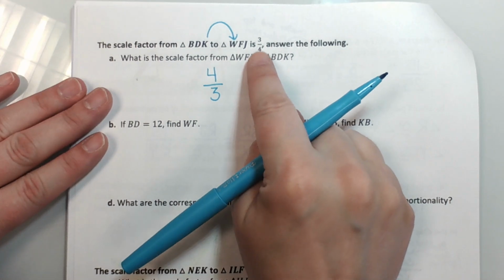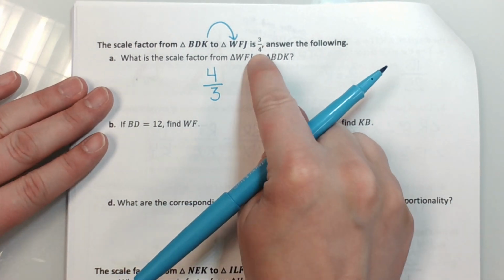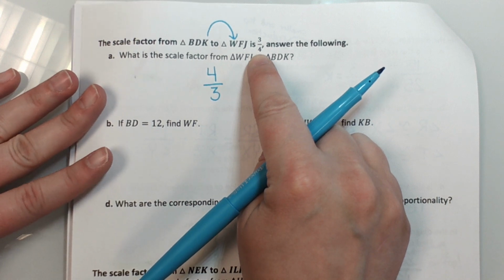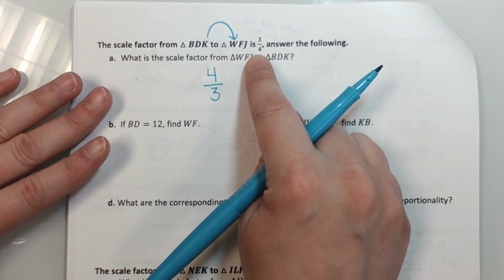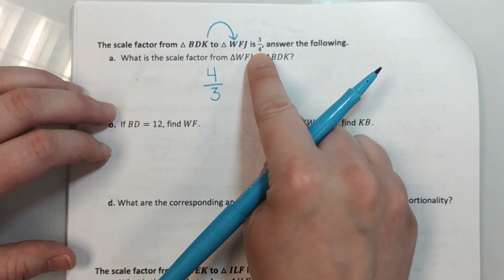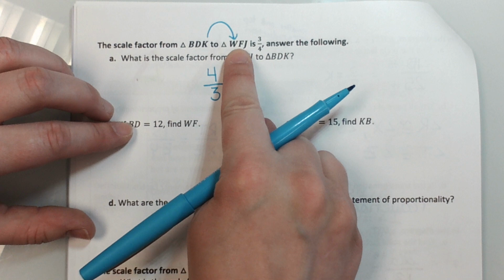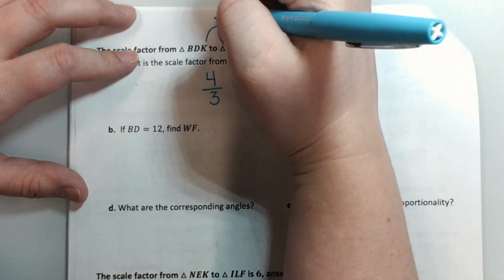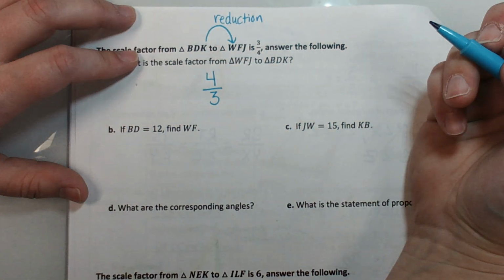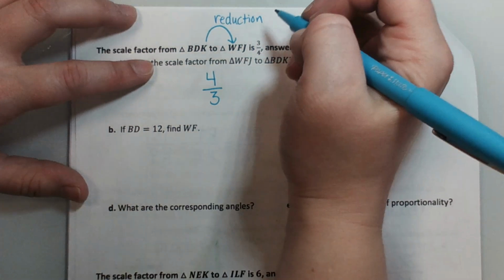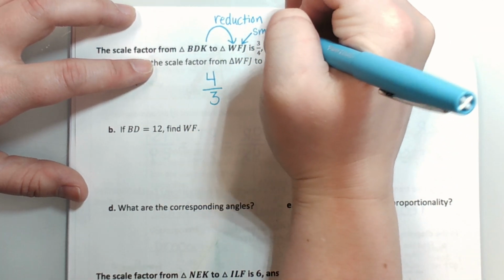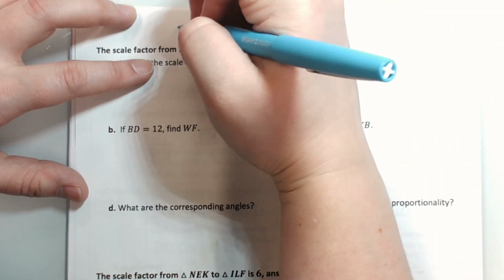Now, in our original scale factor, is 3/4 bigger or smaller than 1? Top is smaller than the bottom, which means it's smaller than 1. So that means the original one was a reduction. Going from this shape to this shape made it smaller, which means this is the smaller shape, this is the larger shape.